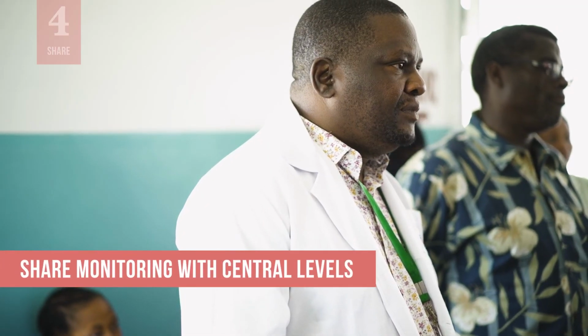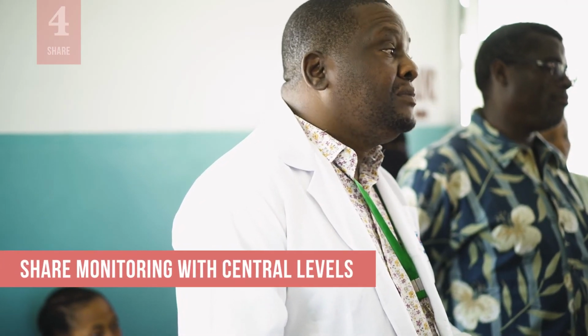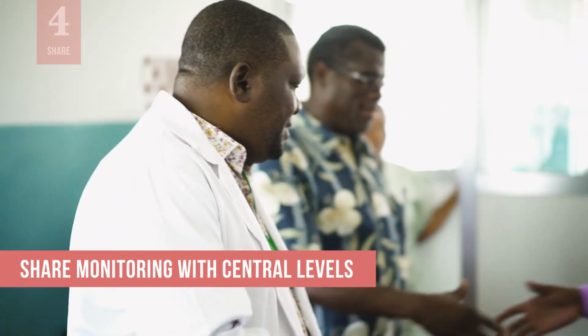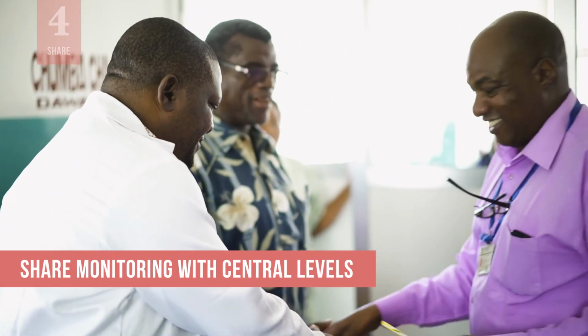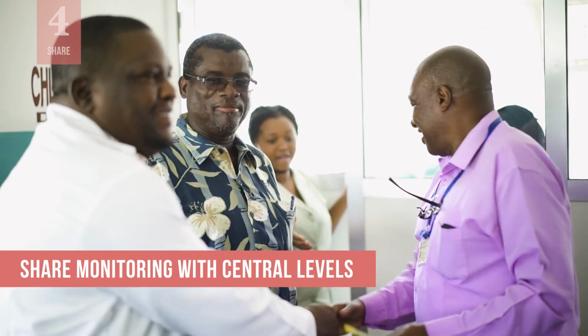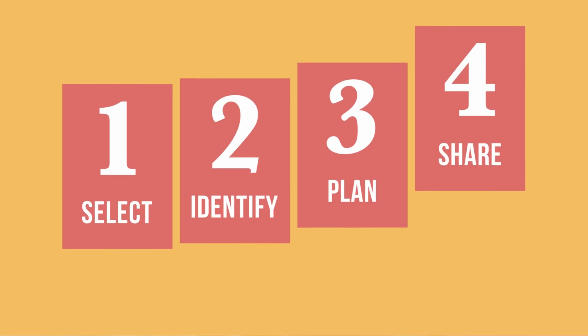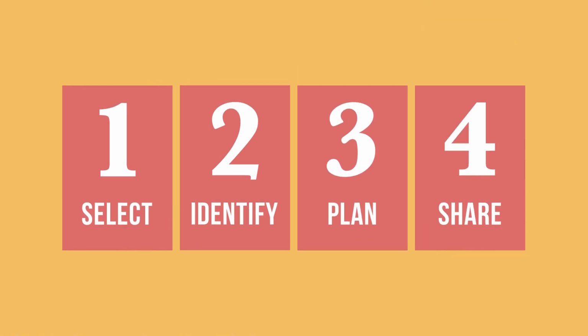Finally, share monitoring results with central levels through routine reporting. Include successful efforts that could be duplicated in other districts as well as challenges that may require additional resources. Remember these key steps for monitoring communication and community engagement activities.